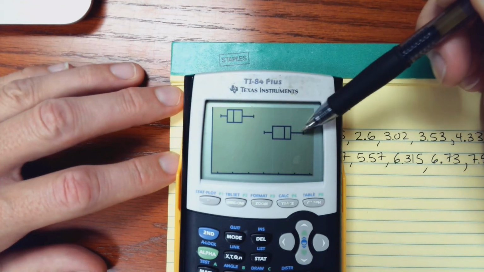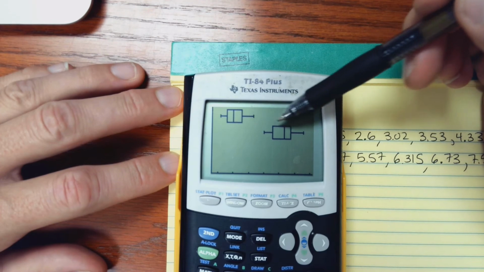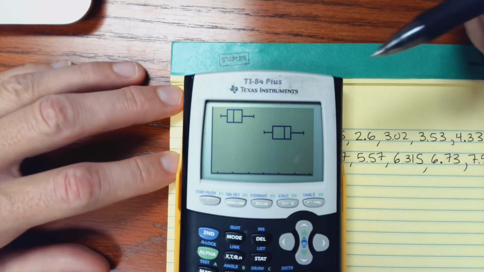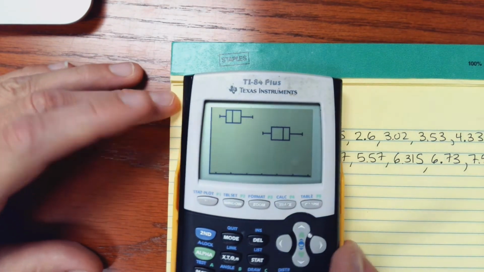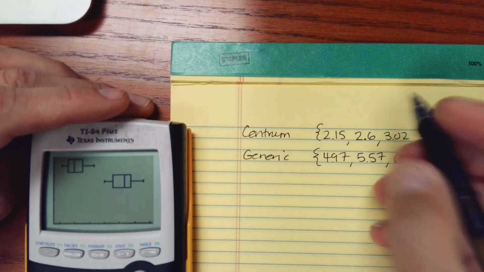That's actually in both cases. I don't know that it's long enough that I would call it a skew. Let's actually go back to just the 5-number summary and look at some of the differences here.